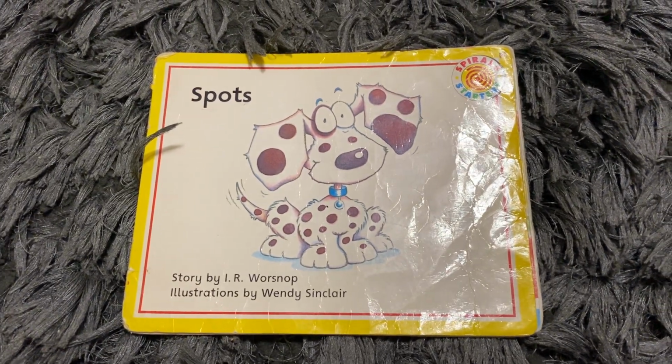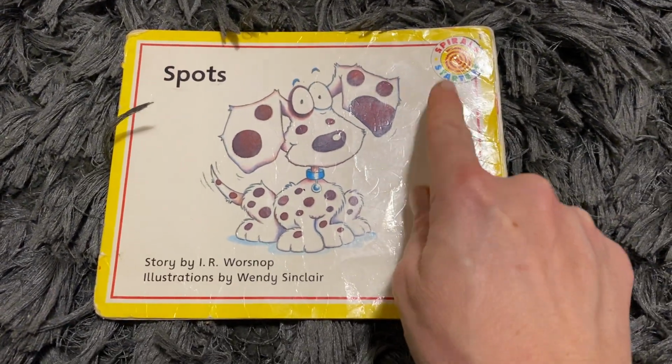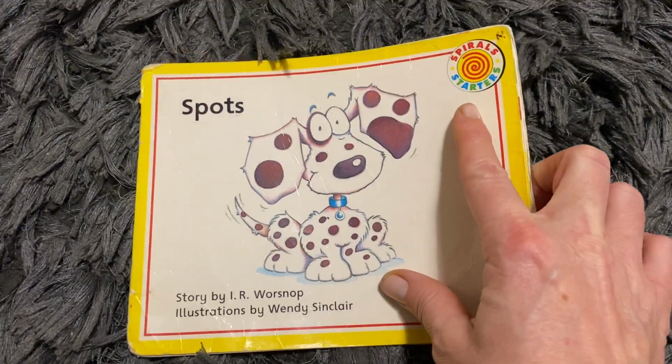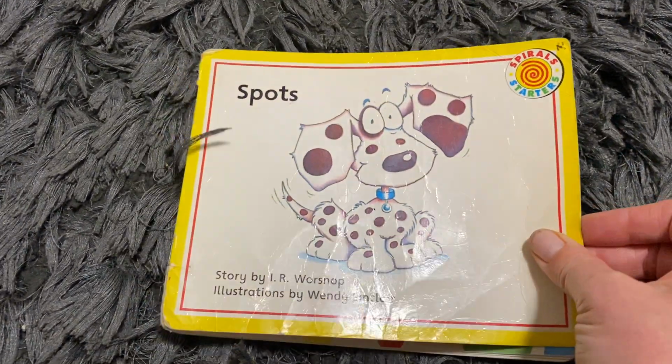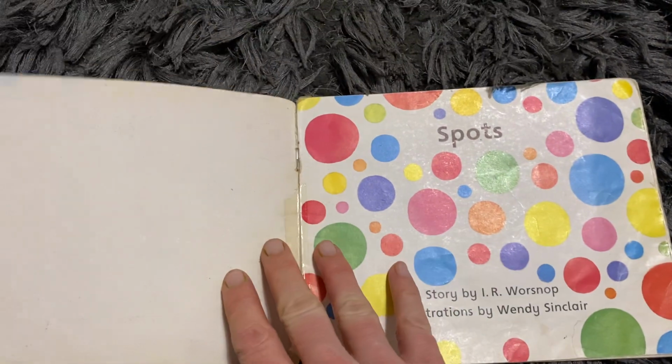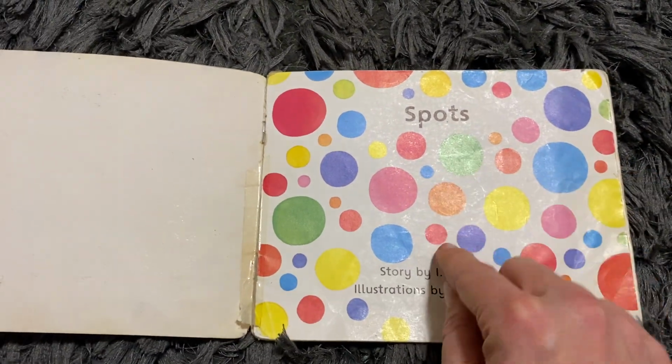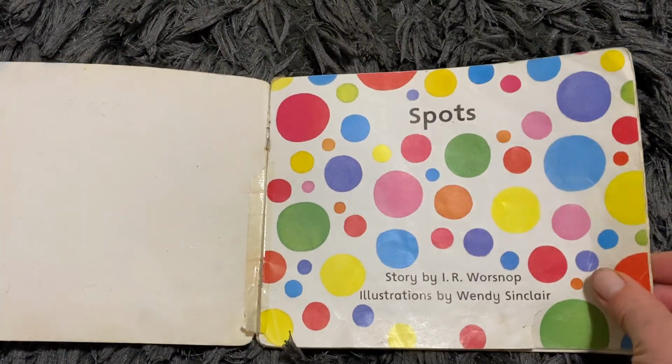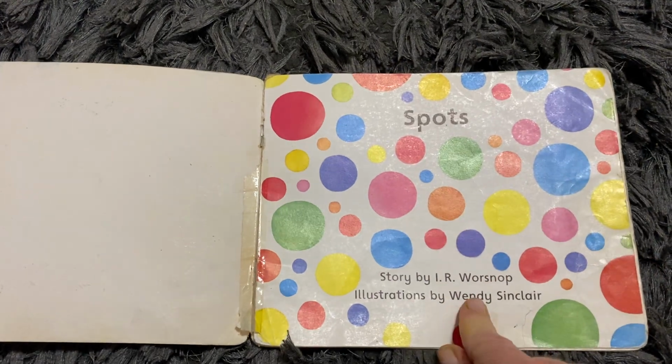This is a book your child might bring home. It's one of the ones they use when they're first starting to read. It's called a spiral starter book. This book is called Spots. So you would walk through the book first. Spots, you might discuss who wrote the story. You might discuss the illustrator.